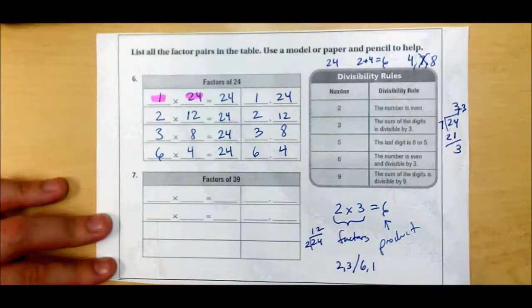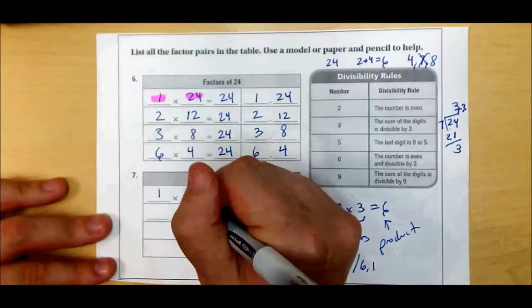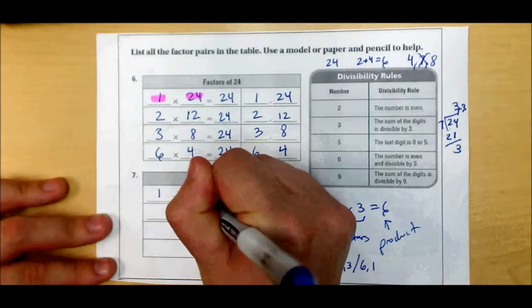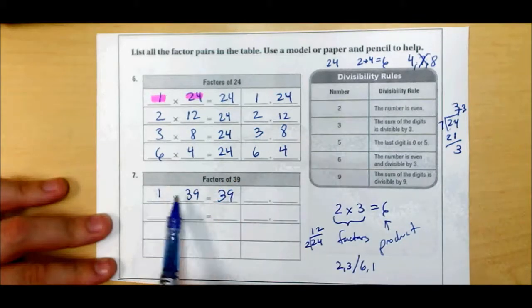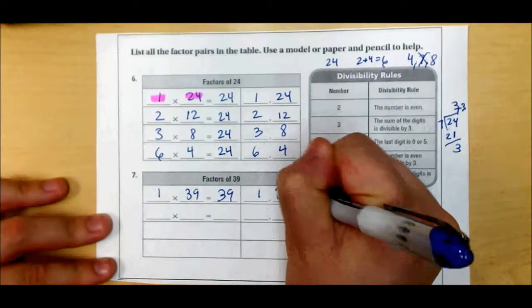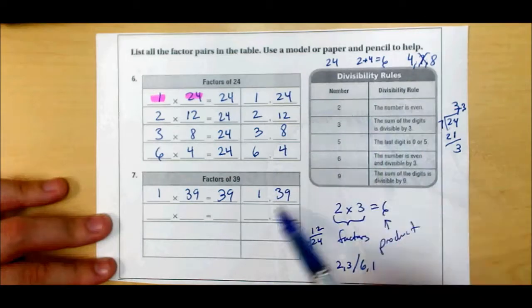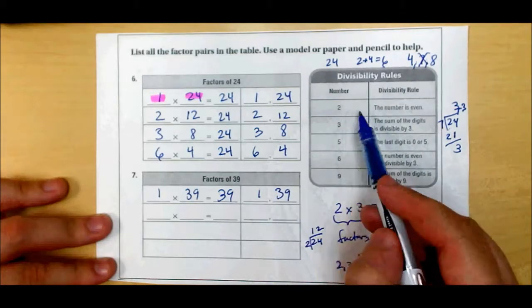So this is it. Now let's try 39. We start with 1, as always. We get 39. So my factor pair is 1 and 39. Now let's see if it's divisible by 2. Well, this is an odd number, so it's not divisible by 2.